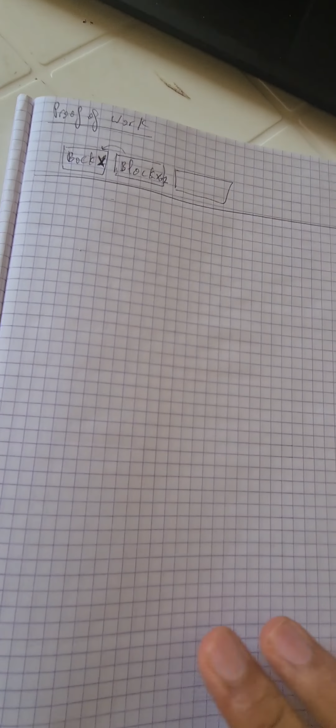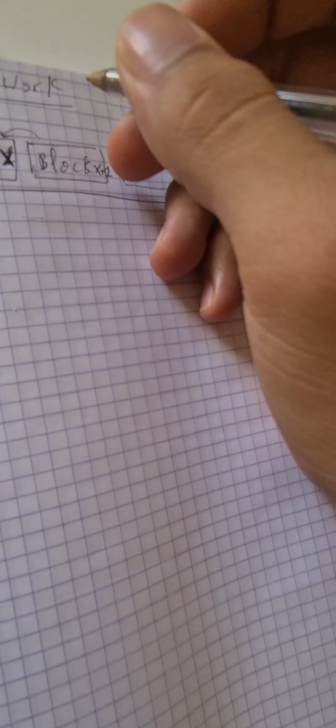But actually it's not complex, it's really simple. If you open this video, you mostly already know why we use it: we use it to mine a block or transaction in the blockchain network.